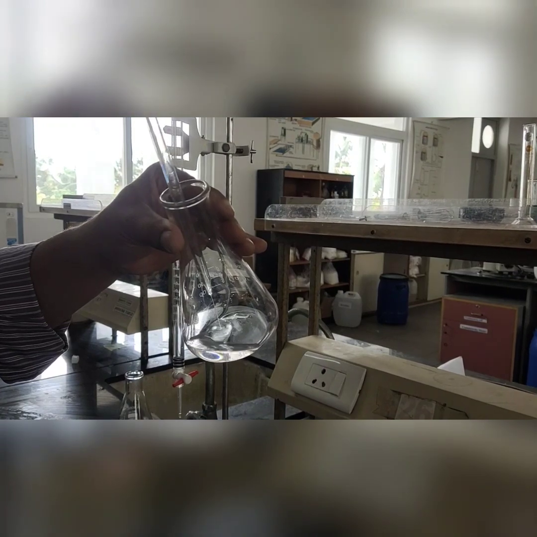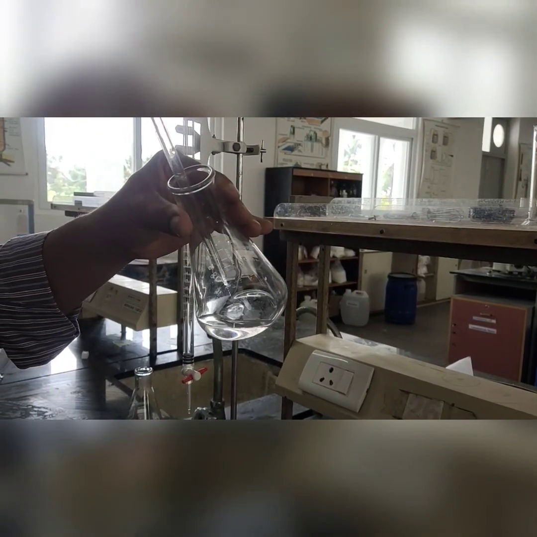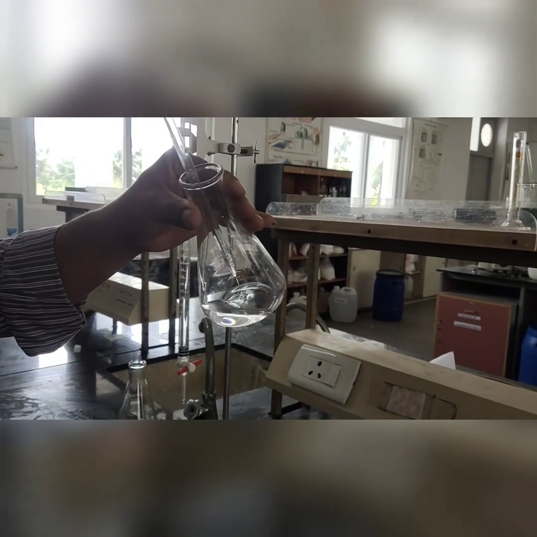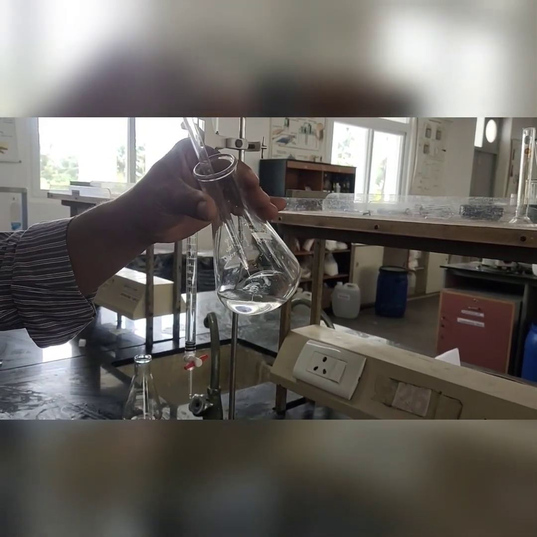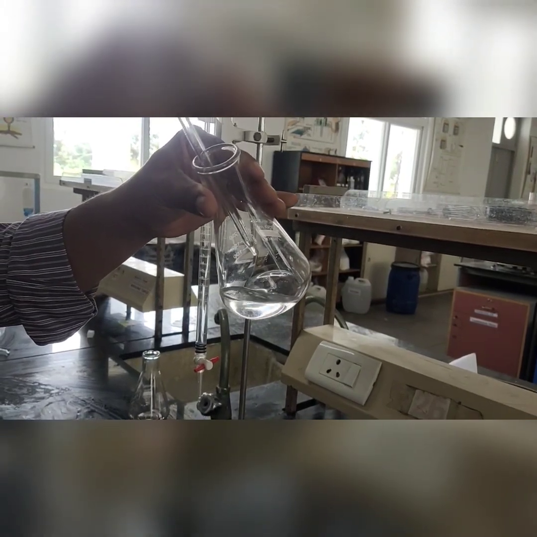Blowing of the pipette is not encouraged. The solution gets completely transferred, followed by a gentle touch at the bottom of the conical flask, which releases the maximum content of the pipette solution into the conical flask.